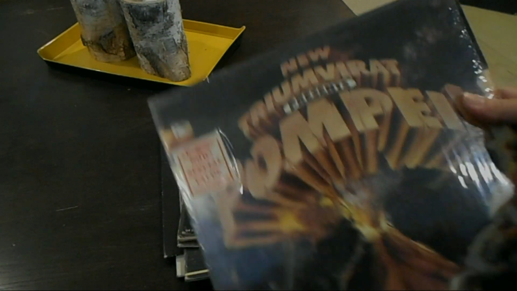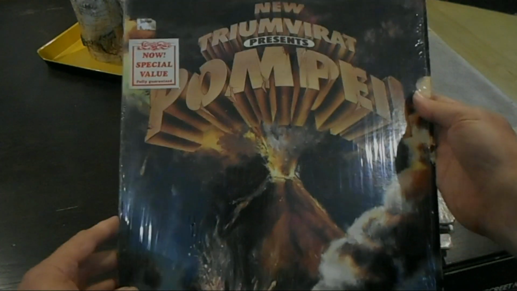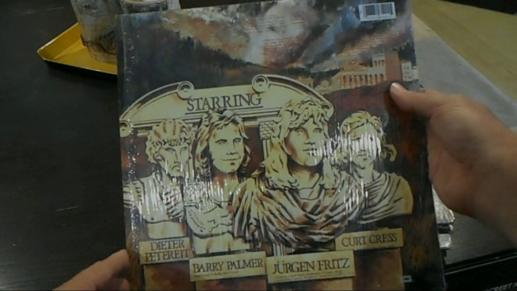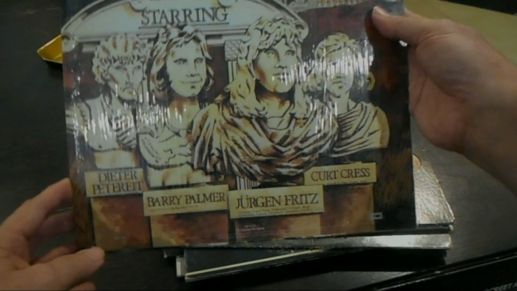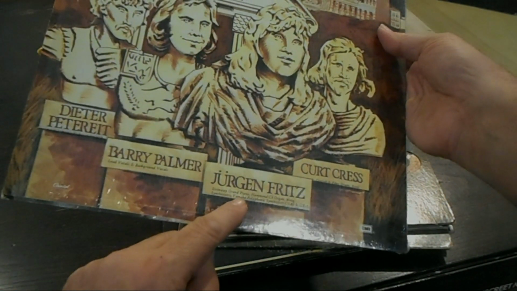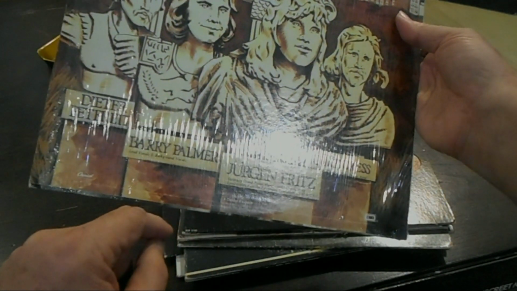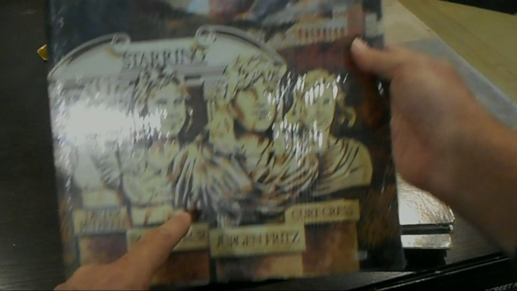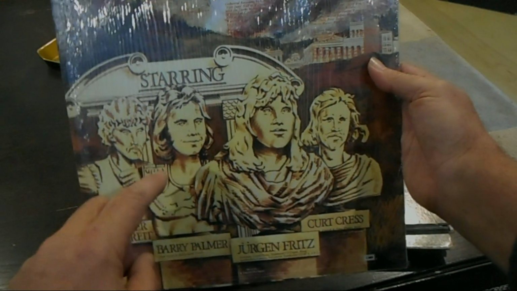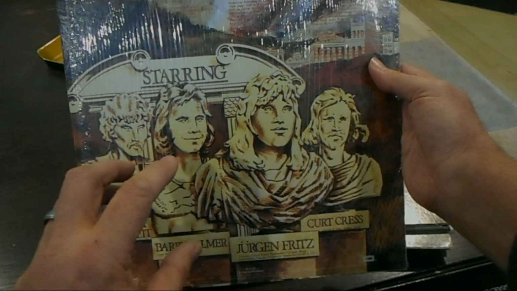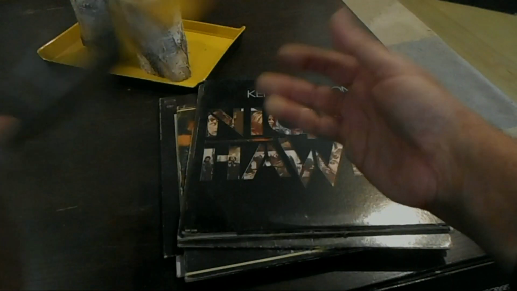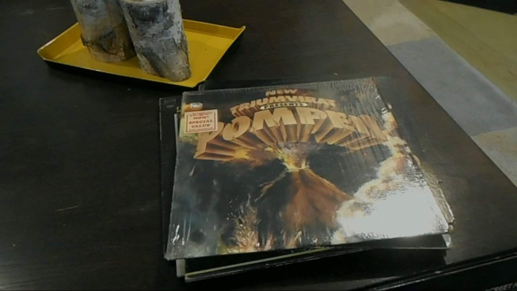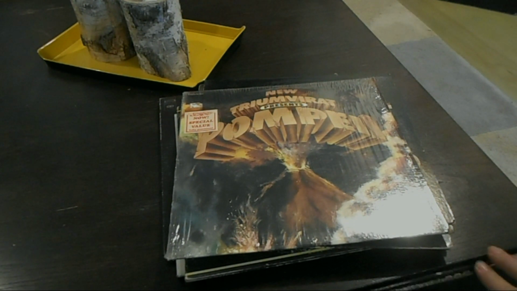I even have some of the guys that were copying ELP. There's this German band called Triumvirate. Yes, the new Triumvirate, which did not have 3 people. They had 4. Jürgen Fritz, I believe, was the keyboard player. Barry Palmer, vocals, not drums. There are straight quotes in little bits of songs straight off of ELP albums on this album. It's amazing. They were basically an ELP cover band that wrote their own stuff.